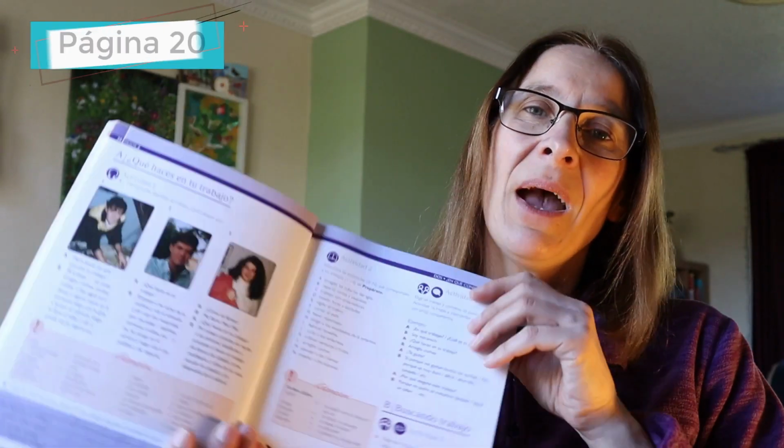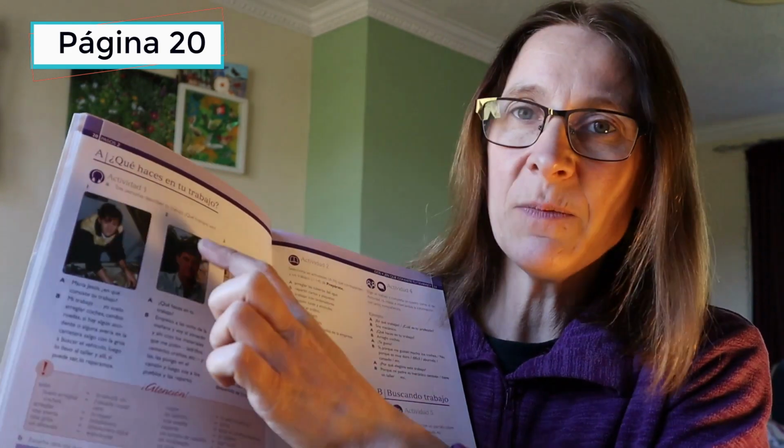Ahora, en página 20, hay 3 personas, and each one of them is describing su trabajo un poquito. Entonces, quiero que leas los textos y decides qué hacen cada una de las personas. If you don't understand cada palabra, don't worry at this moment, porque vamos a estudiar en más detalle enseguida. Coming up, okay? So pause the video and just decidir qué hacen.